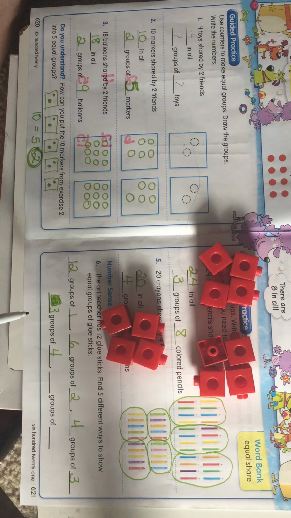Oh, let's do 2 groups. So now I want to take these and divide them up equally. So I'm going to add these to these groups. Now what do I have? Still have my same number of 12. I have 2, 4, 6 in each group.